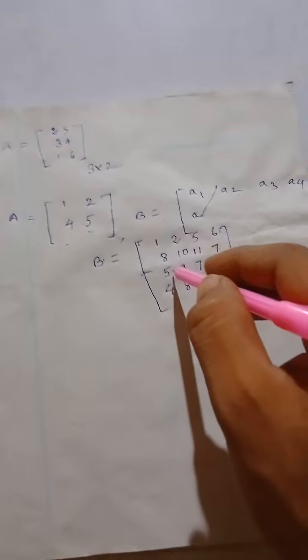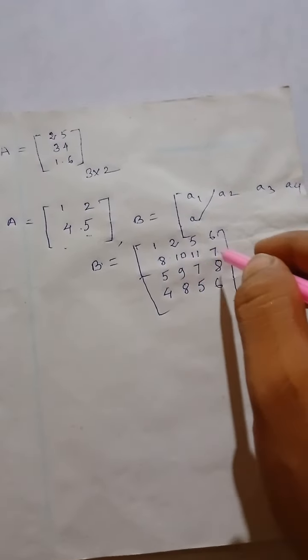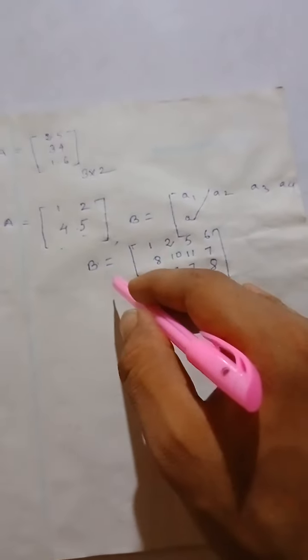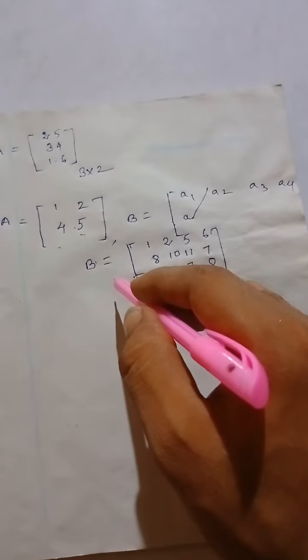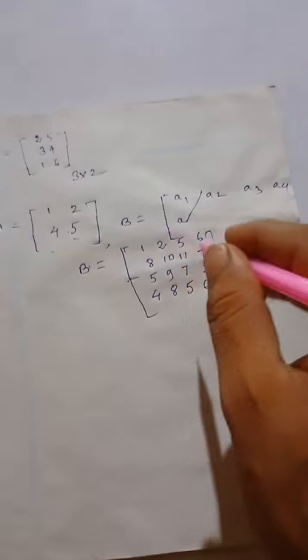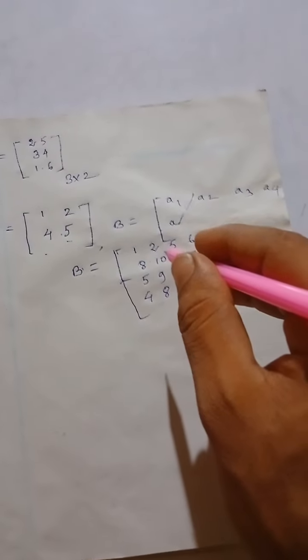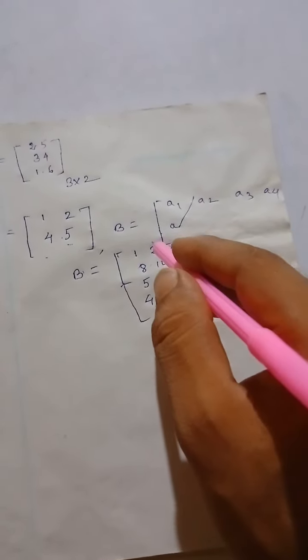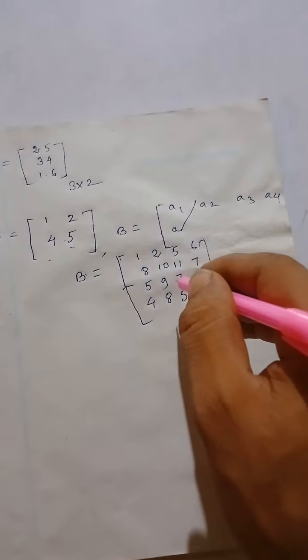Number of columns and rows of matrix B is equal. So it's a square matrix.